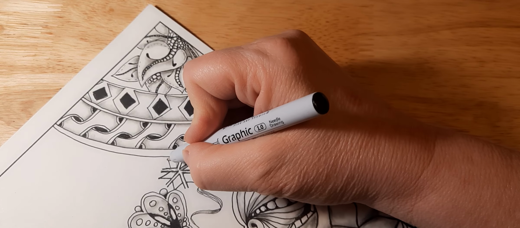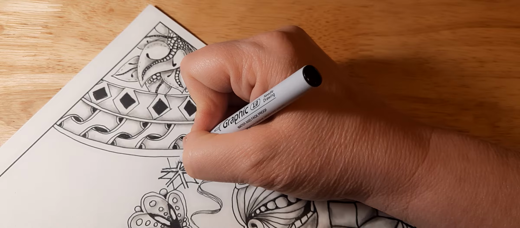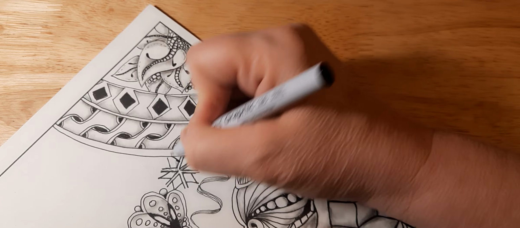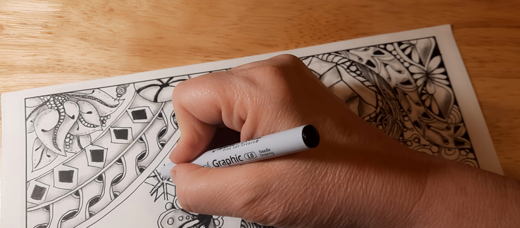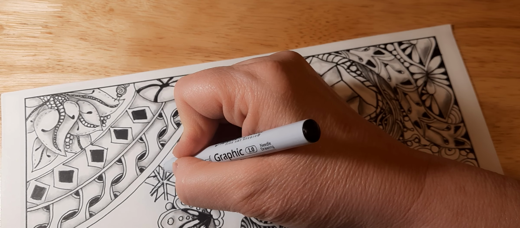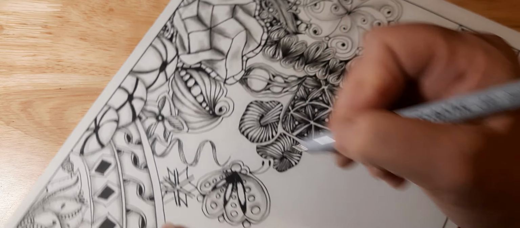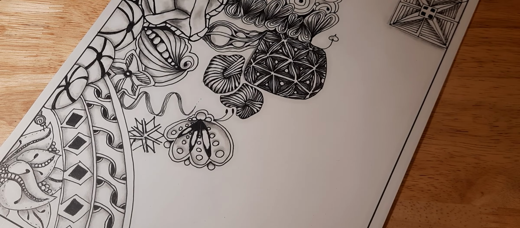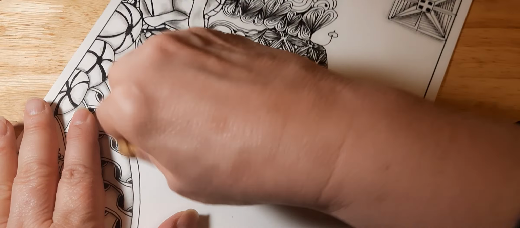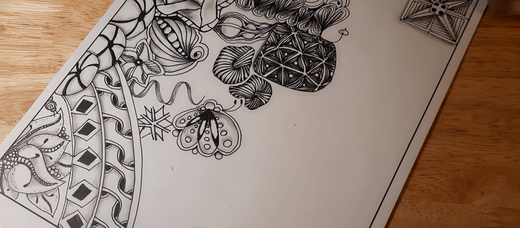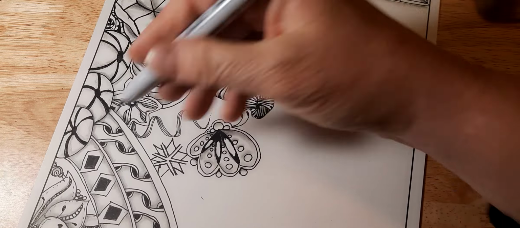This one's going to be a little bit larger and go behind, maybe like that. A little bit wonky, but we are not worrying about it.